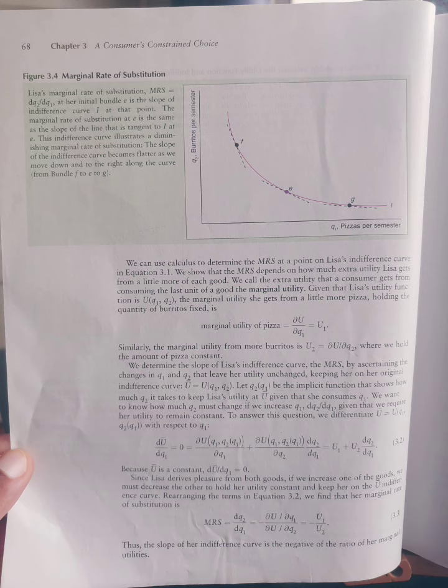The marginal rate of substitution at E is the same as the slope of the line that is tangent to I at E. This indifference curve illustrates a diminishing marginal rate of substitution. The slope of the indifference curve becomes flatter as we move down and to the right along the curve from bundle F to E to G. The figure has q sub 1, pizzas per semester, on the horizontal axis, and q sub 2, burritos per semester, on the vertical axis.